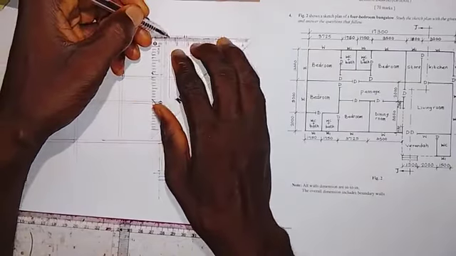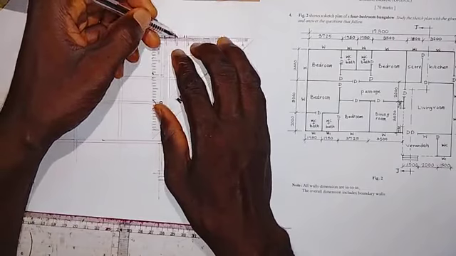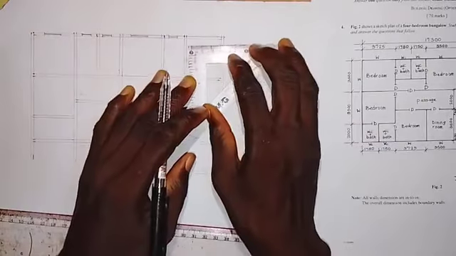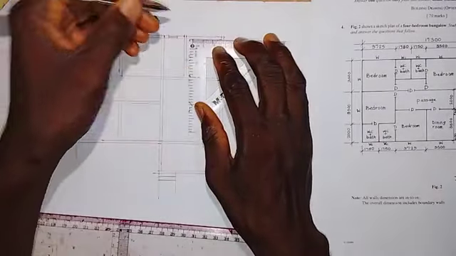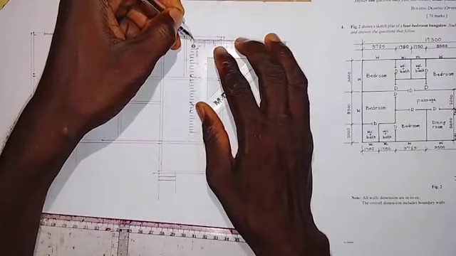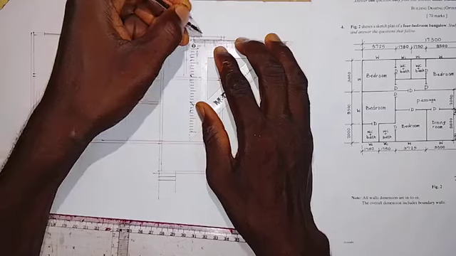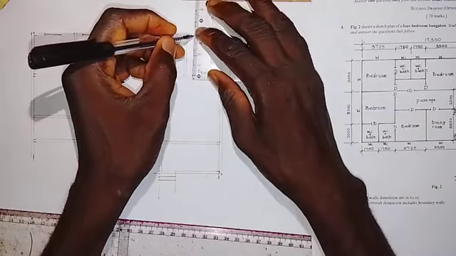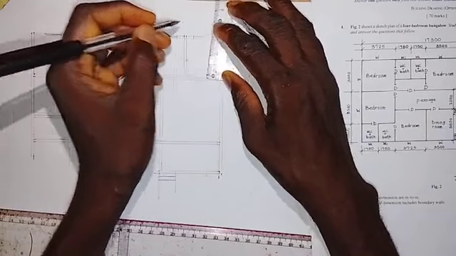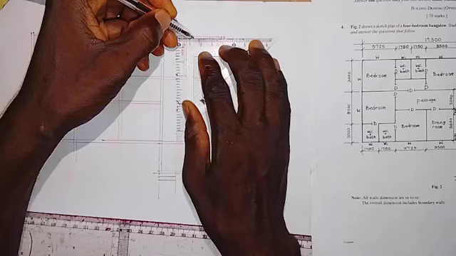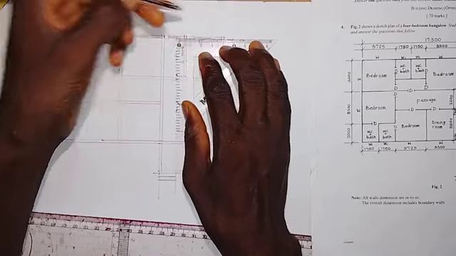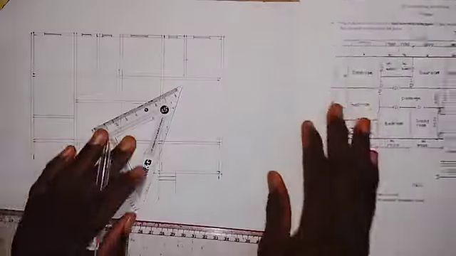Next, we have W, that is 15 millimeters, so 15 from here to here. So we fix this window. We draw these lines. All right, so we have fixed all the windows on this wall.